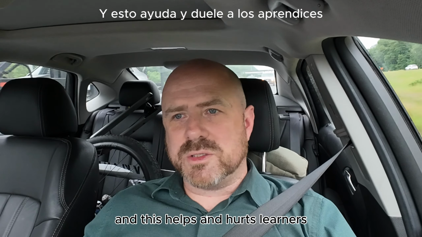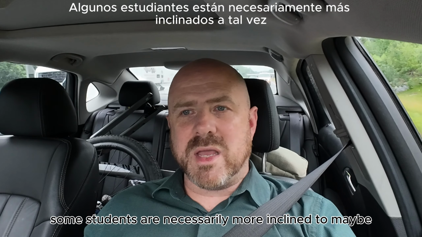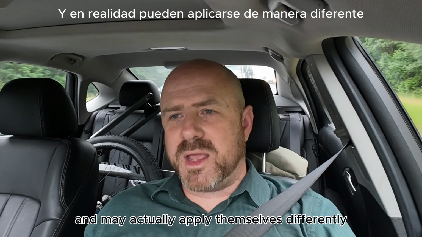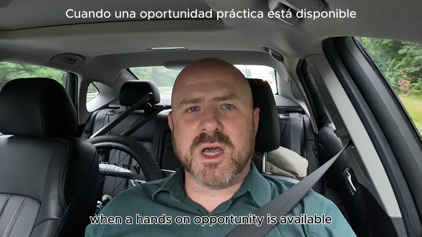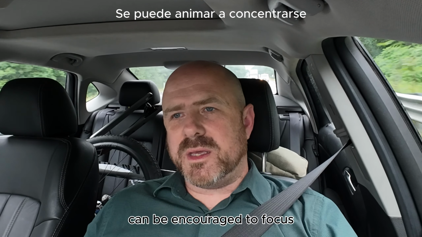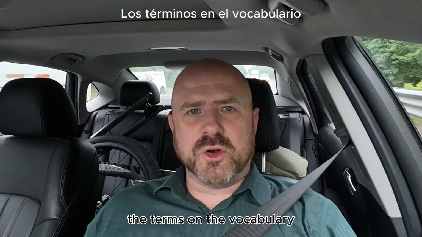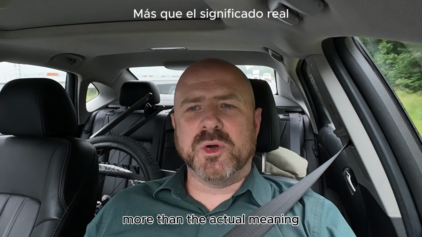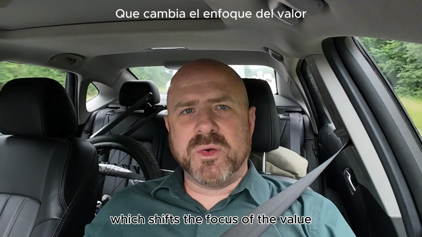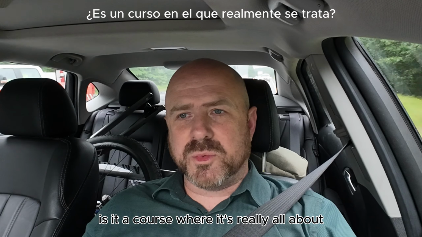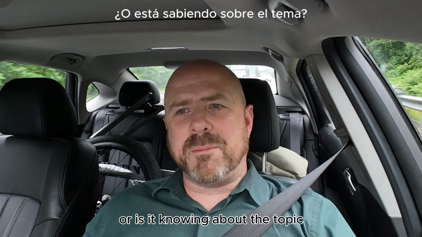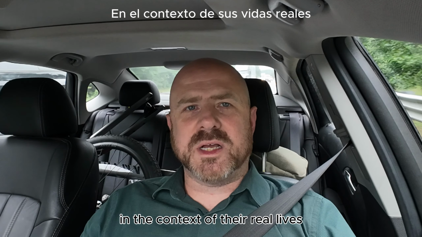And this helps and hurts learners in that some students are more inclined to regurgitate an answer back, but some students may be hands-on learners and may actually apply themselves differently when a hands-on opportunity is available. And one of the downsides of this is that students can be encouraged to focus on the vocabulary more than the actual meaning and application of these terms, which shifts the focus of the value. Is it a course where it's really all about scoring really well on a certain type of assessment, or is it knowing about the topic and how it may occur to them in the context of their real lives?